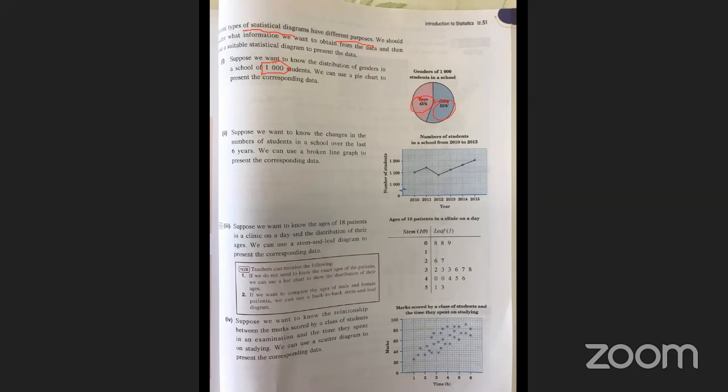And then in this one, we want to show the changes of number of students in the school over the last 6 years. Because we're talking about 6 years, it's related to time, the time change. In this case, broken line graph will maybe be a better choice.